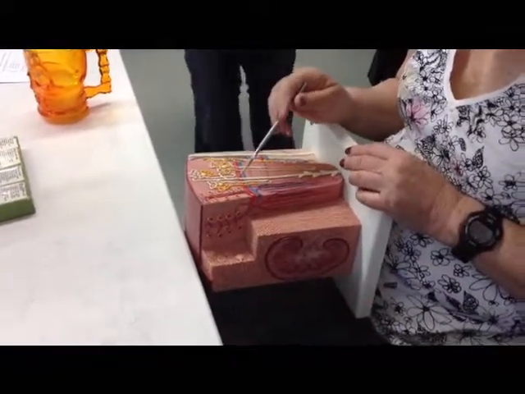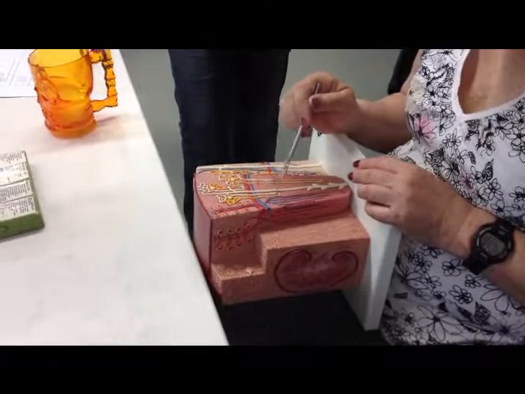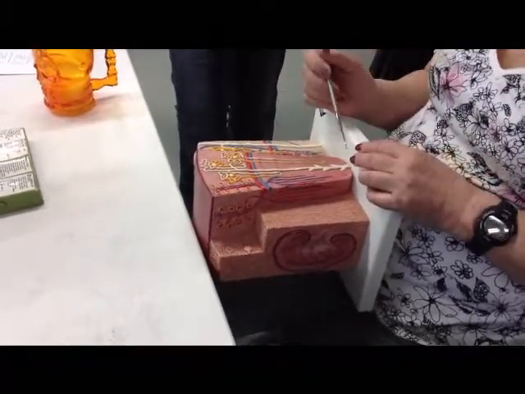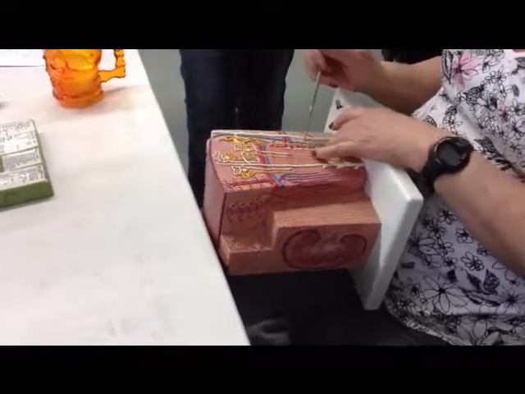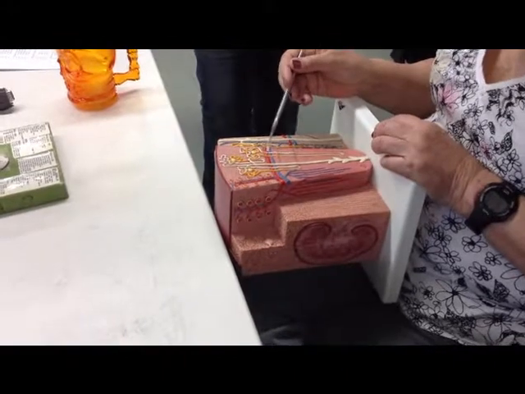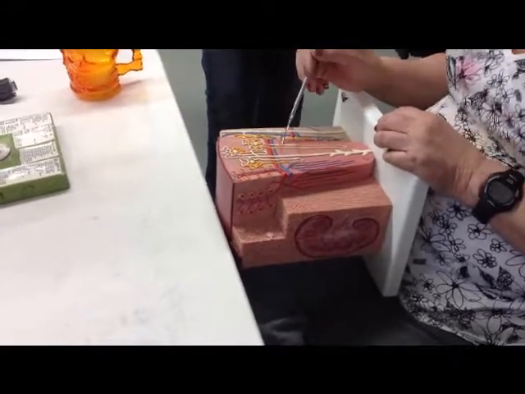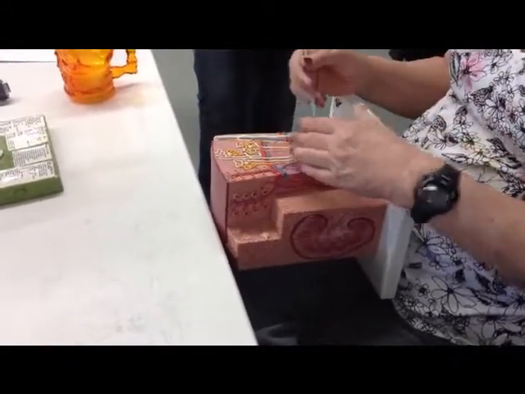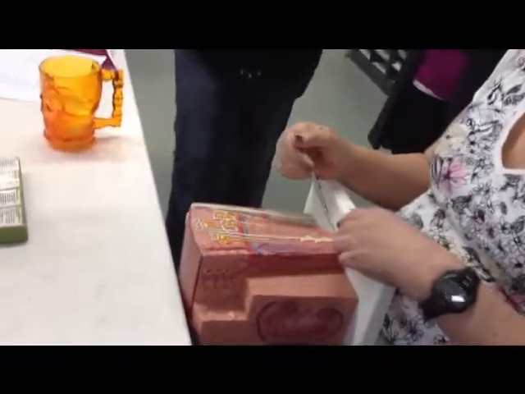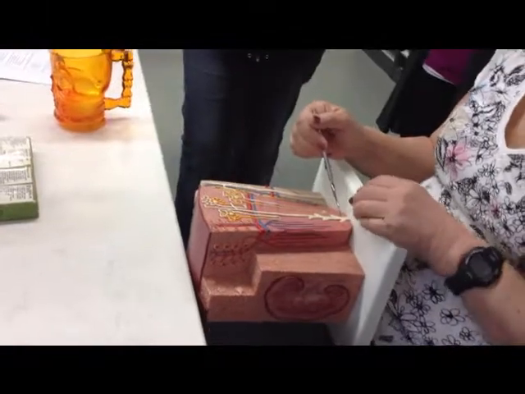In the descending limb of the loop of Henle, we have a lot of water moving out by osmosis into capillaries that surround it. In the ascending limb, in the thick portion, it's impermeable to water, but it pumps out sodium chloride, making this very concentrated in salt. As we get closer to the tip here, more and more concentrated. So that pulls a lot of salt out.